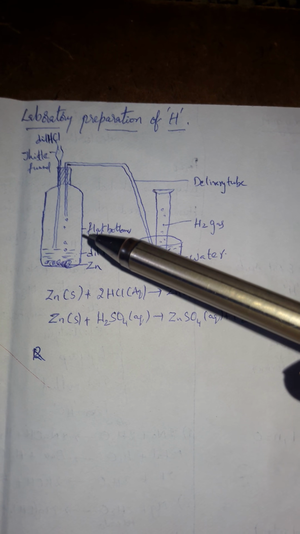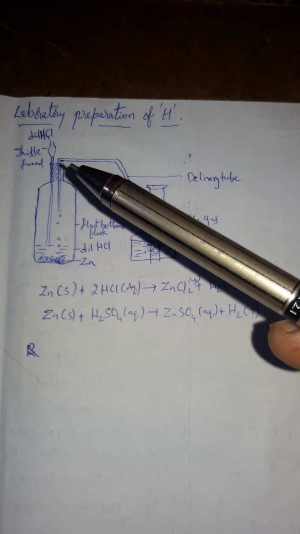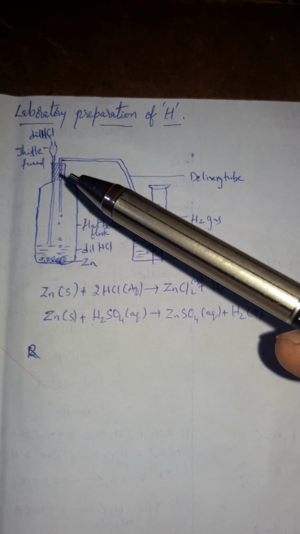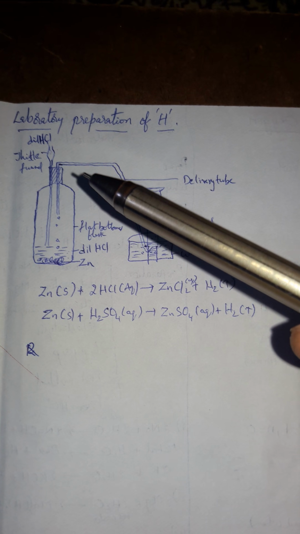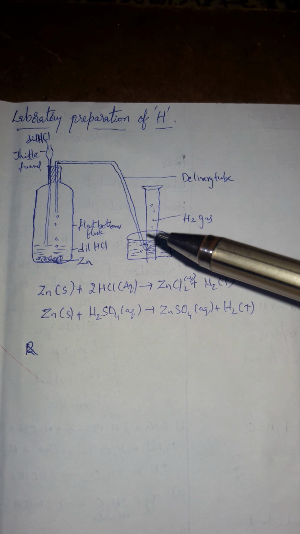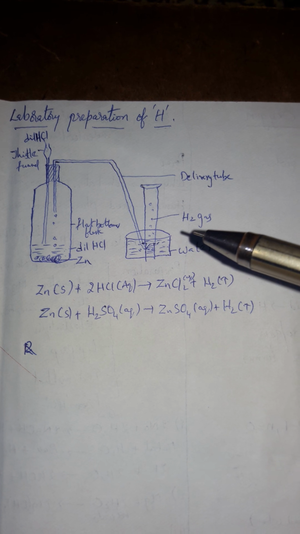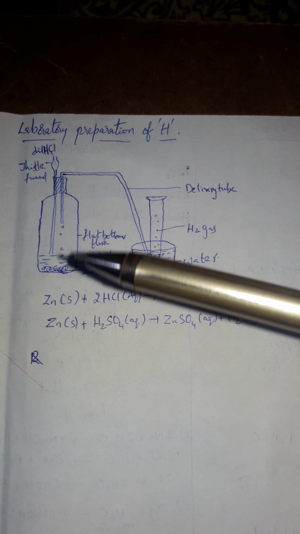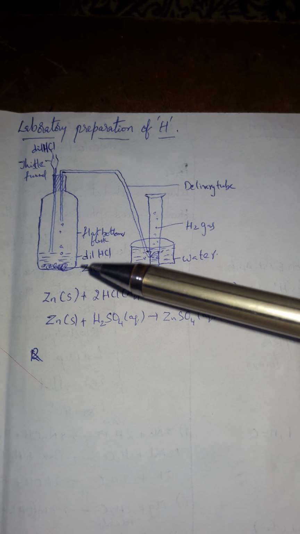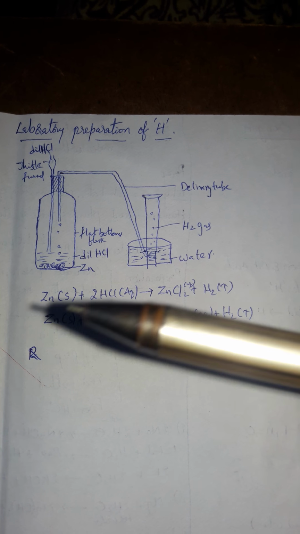Procedure: take a flat bottom flask and close its mouth with the help of a two-hole rubber stopper. Insert a thistle funnel into one of the holes and fit the other hole with a delivery tube. Another end of the delivery tube is connected to the collecting jar. Pour dilute HCl into the flat bottom flask with zinc granules and observe the phenomenon.